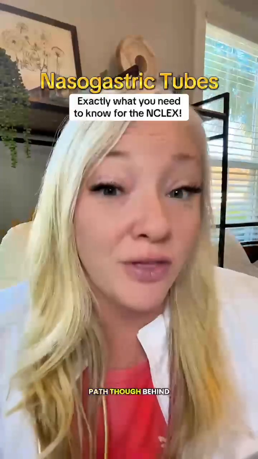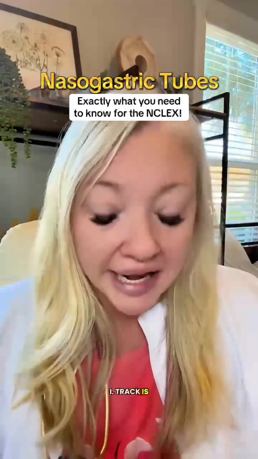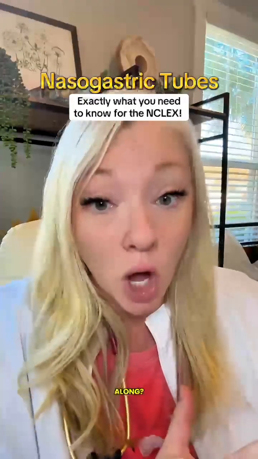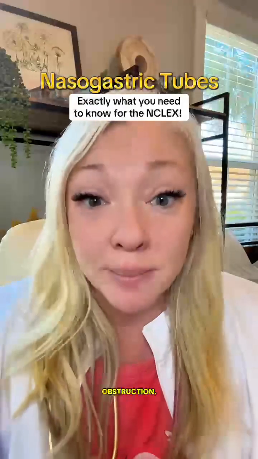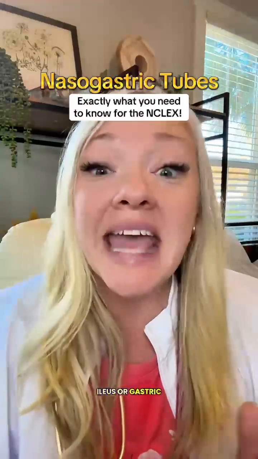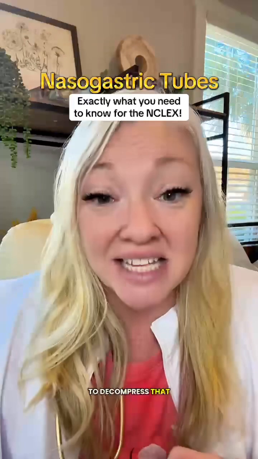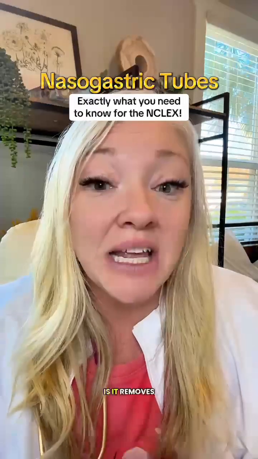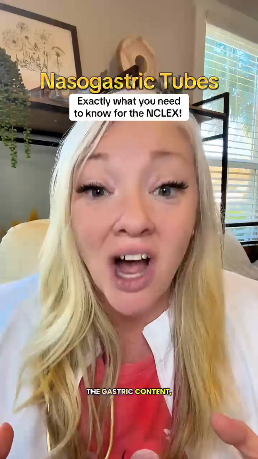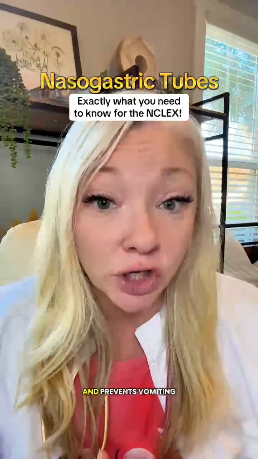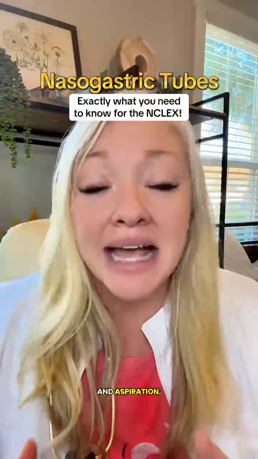What is the patho behind it? When the GI tract is not moving things along because there might be a bowel obstruction, ileus, or gastric distension, we need a way to decompress that stomach. What the NG tube does is it removes the gastric content, decreases the pressure, and prevents vomiting and aspiration.